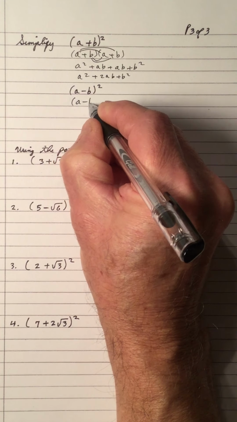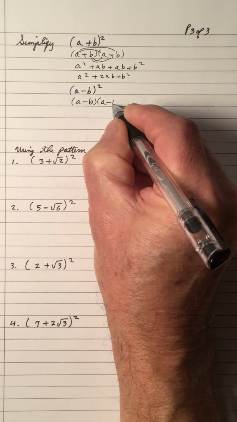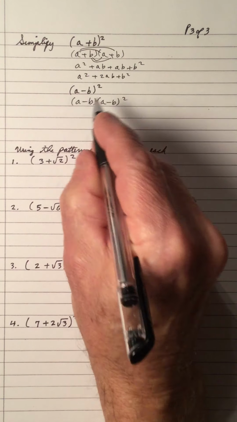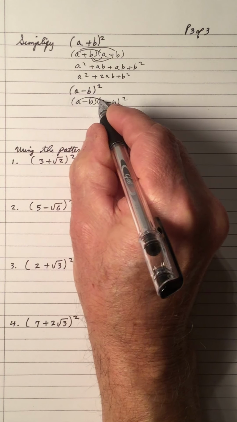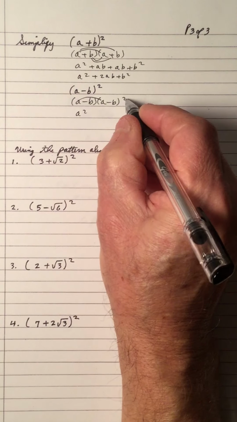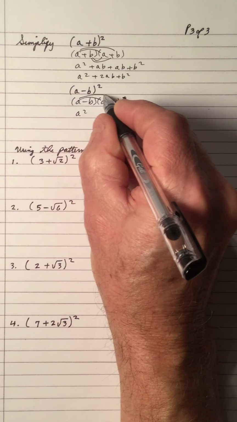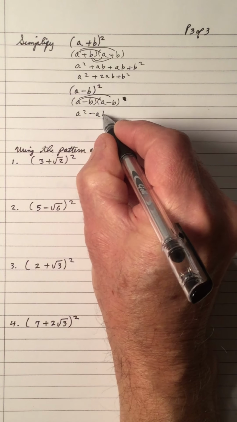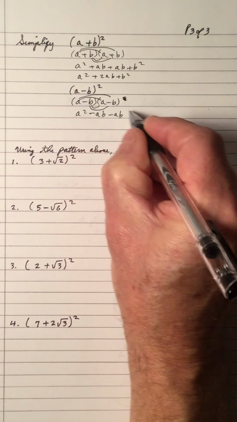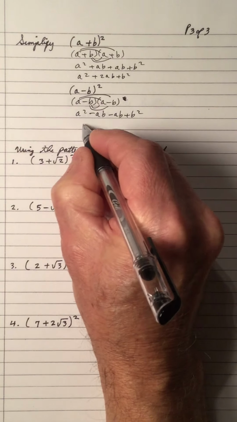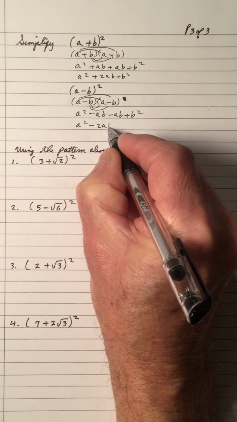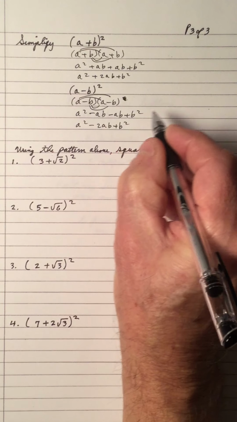So let's square the next one and see what we're going to get here. We should get the same, except the minus should be in the middle. Let's see. A times a, a squared, a times negative b. Oh, that square shouldn't be there, sorry. Negative ab, inside, negative ab, outside, positive b squared. A squared, negative 2ab plus b squared.